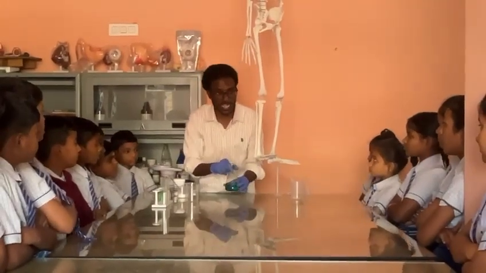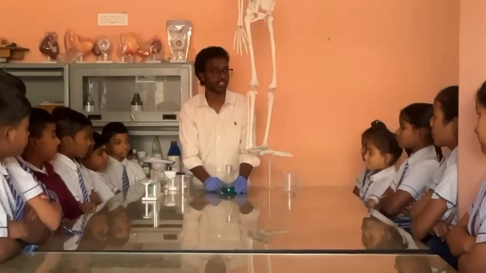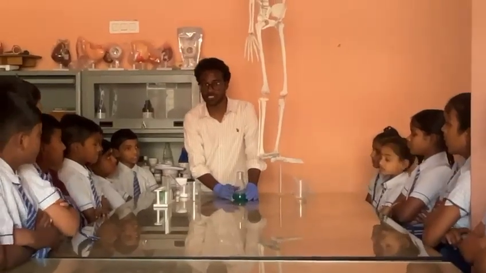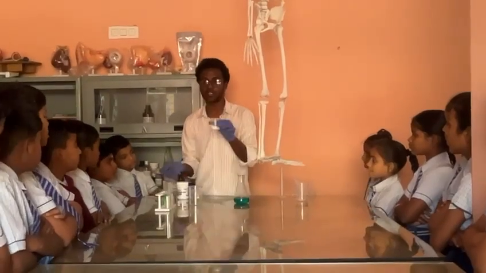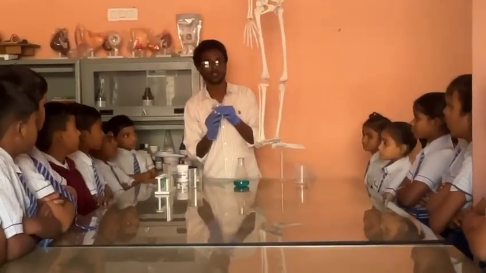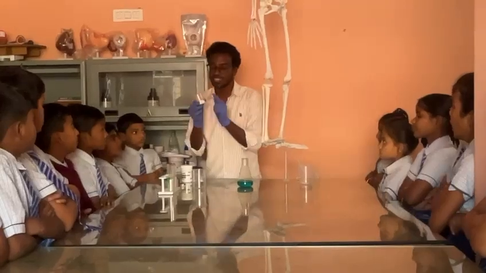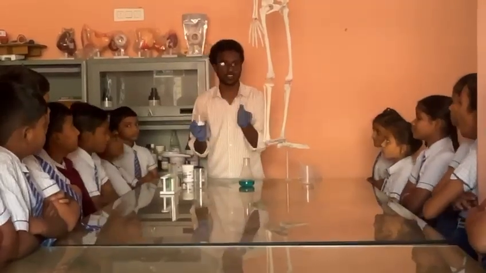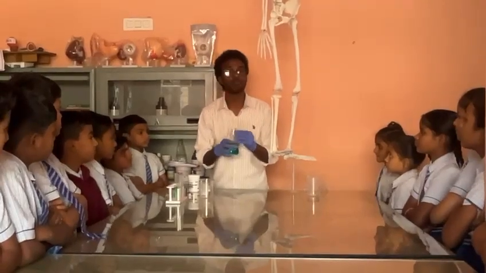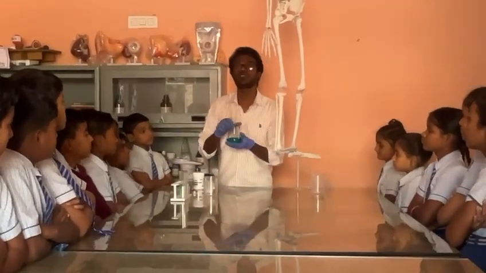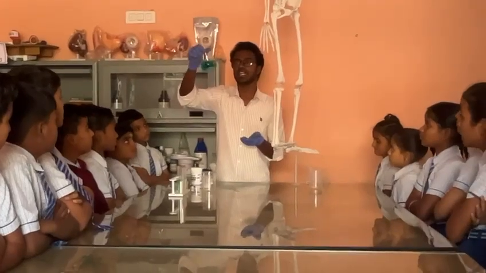I told you already the reaction. Copper sulfate consists of copper, and NaCl, sodium chloride, salt, has chloride, Cl. This Cl present in NaCl reacts with the copper present in copper sulfate. Because of that, the blue copper sulfate solution has now changed into green color.